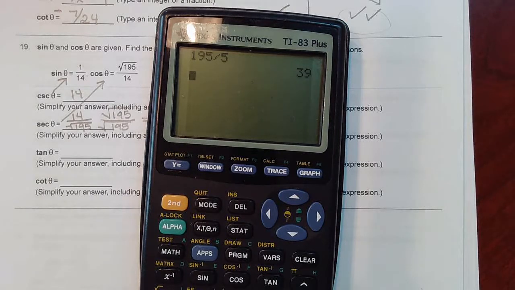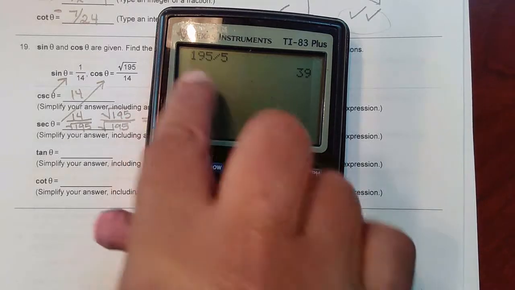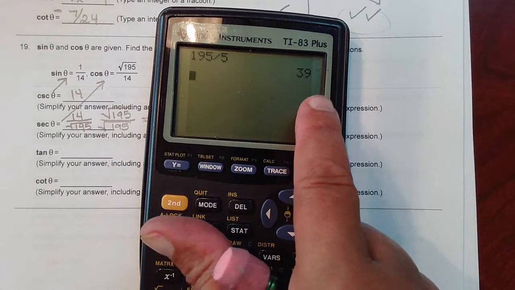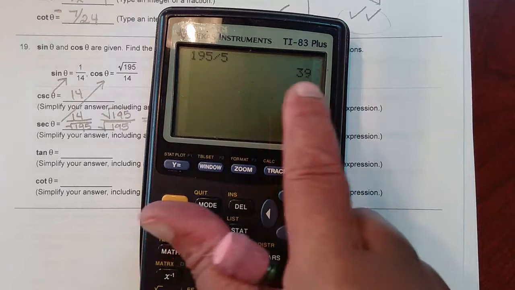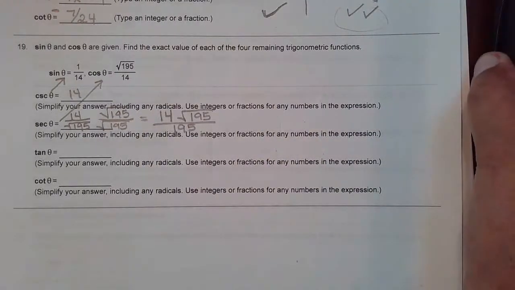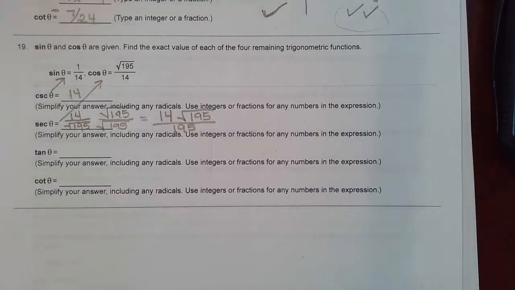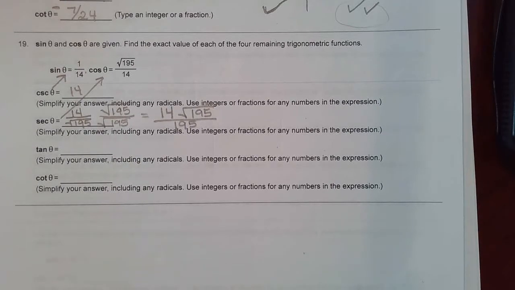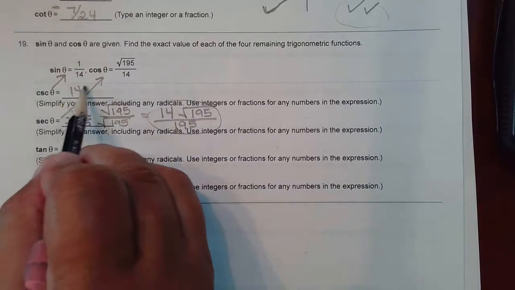There's no square root of them. So breaking down the 195 did not produce any numbers. Only 5 and 39 go into it that you can actually take the square root of. So you're going to report that answer as is. Okay, so that's a final answer for that.